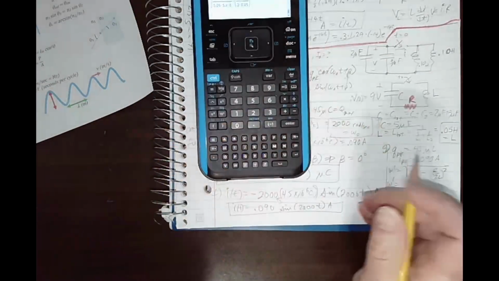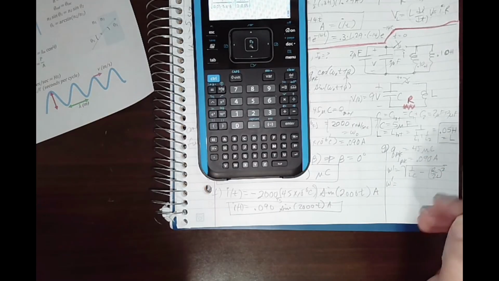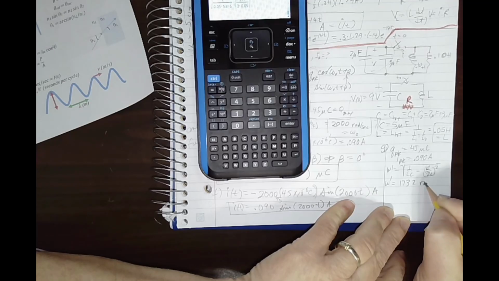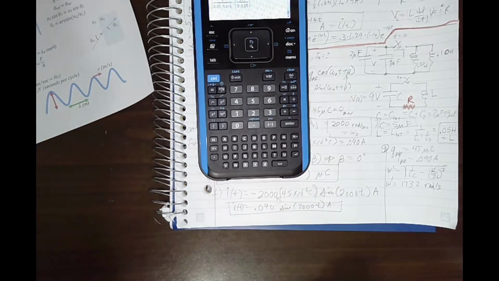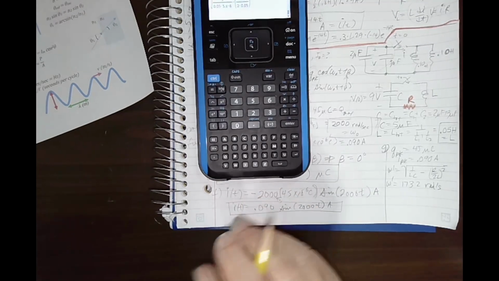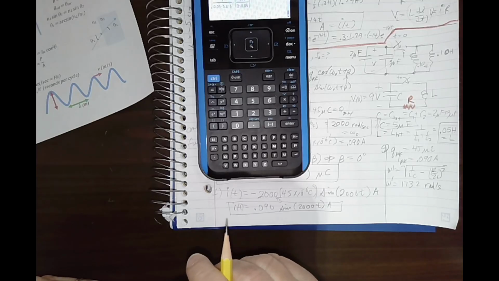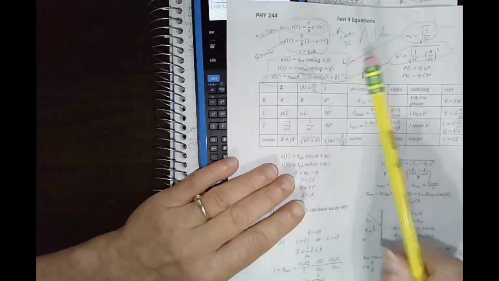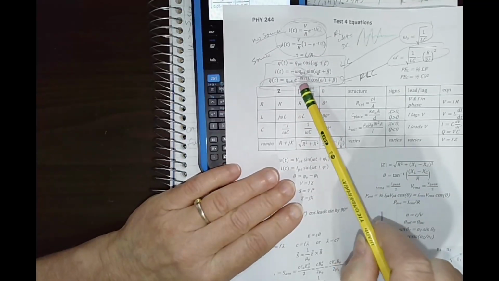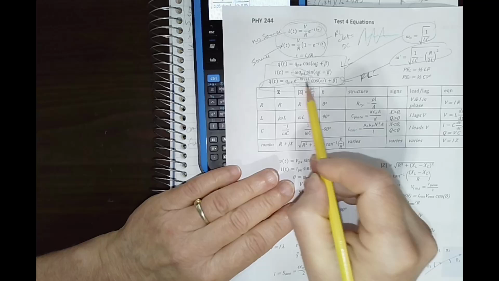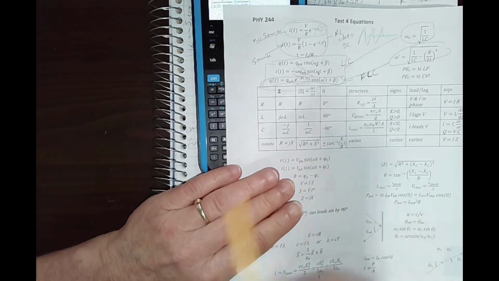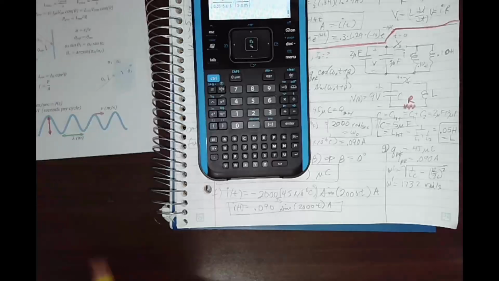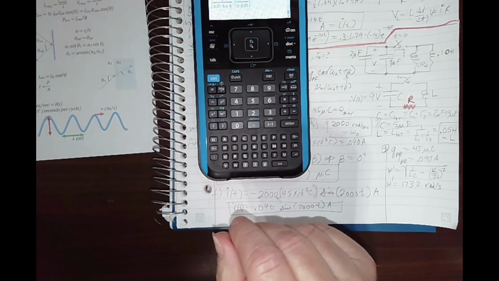If we put in R equals 100 ohms, we get 1732 for omega prime, in radians per second. We also need, looking in here, it's a little bit hard to see maybe, the coefficient of t in this exponential, which is R over 2L.